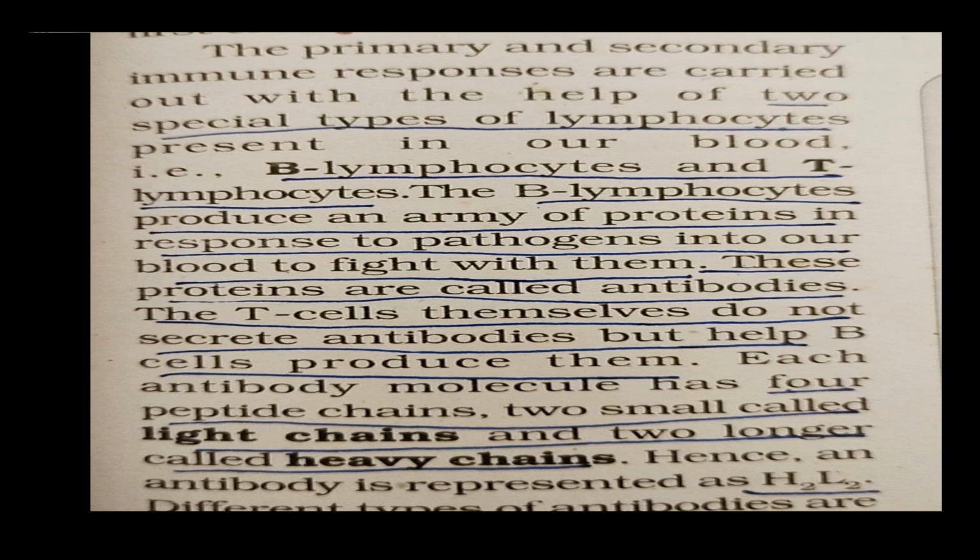The primary and secondary immune responses are carried out with the help of two special types of lymphocytes present in our body, that is, B lymphocytes and T lymphocytes. The B lymphocytes produce an army of proteins in response to pathogens into our blood to fight with them. These proteins are called antibodies.